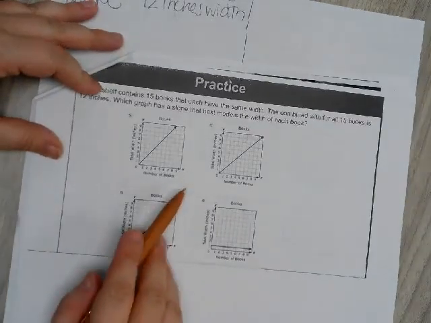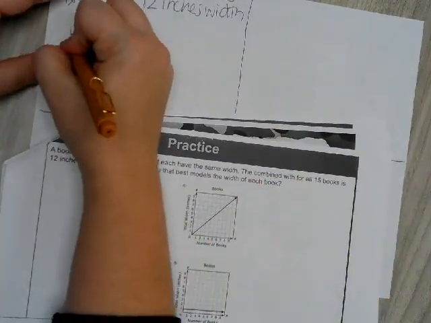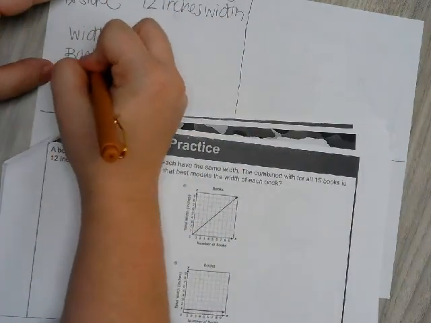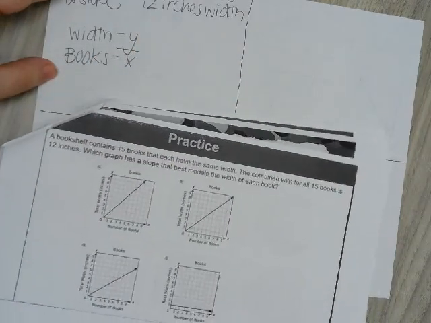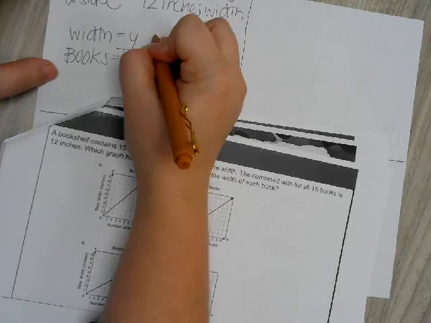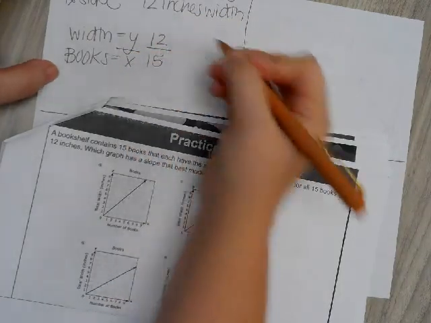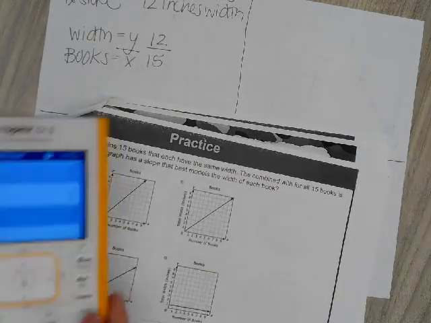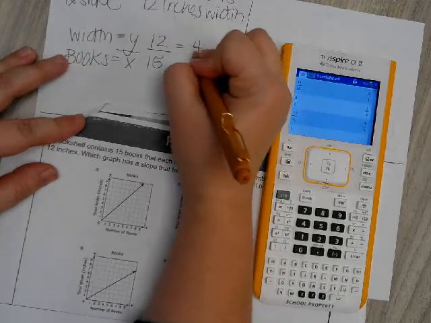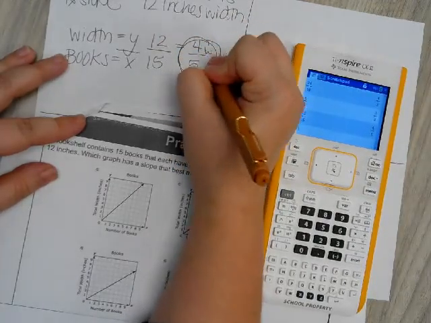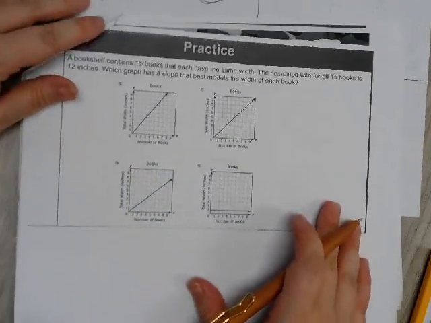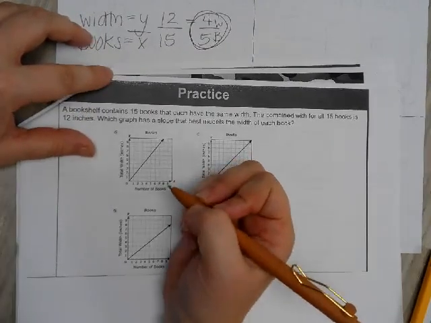Okay, so if I look at my graph, my width is my y. My books is my x. So I have 12 here over 15. I'm going to put that in my calculator. I get 4/5. So we want 4 width for 5 books. So if I look at my graphs, for 5 books, I should be at 4.